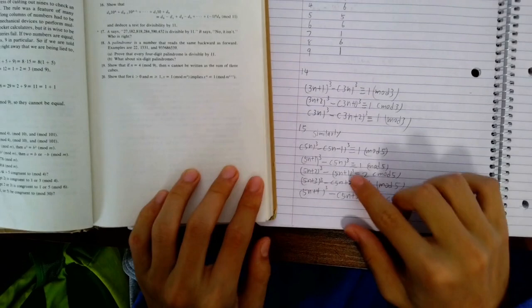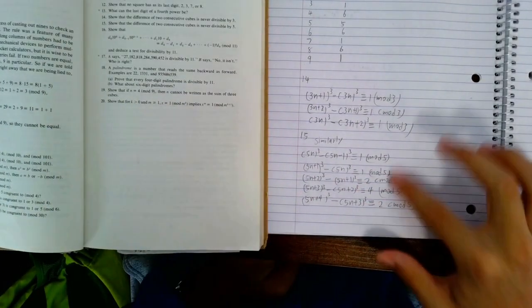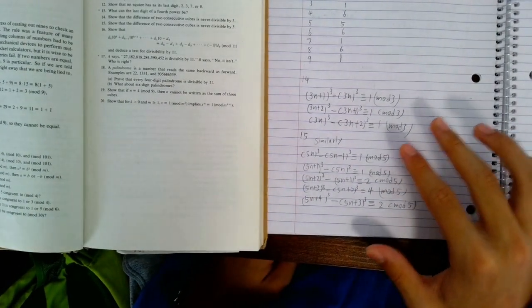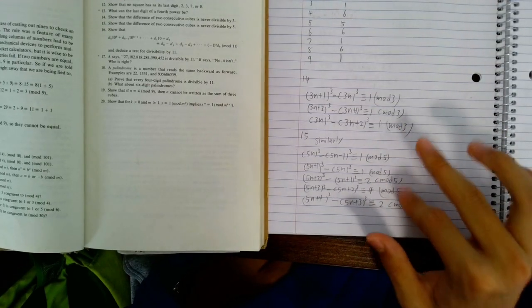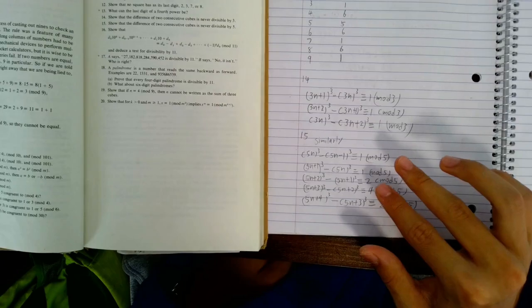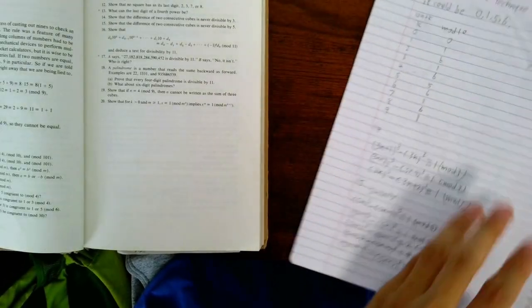And similarly, question 15, we're just going to take a look at modulo 5. And if none of those numbers equals 0, which means they cannot be divisible by 5.